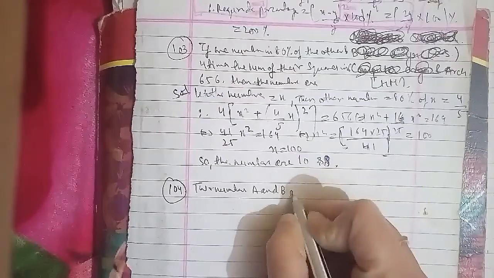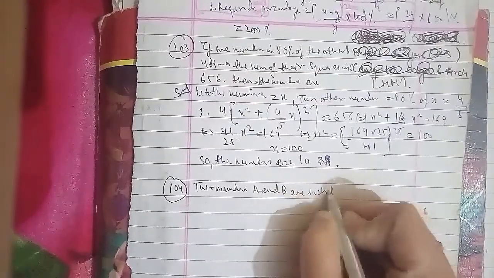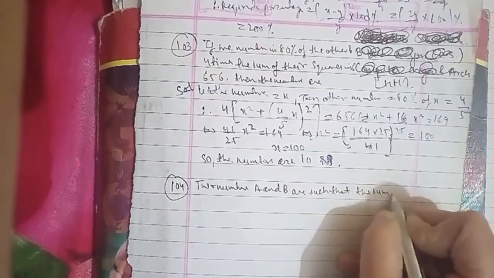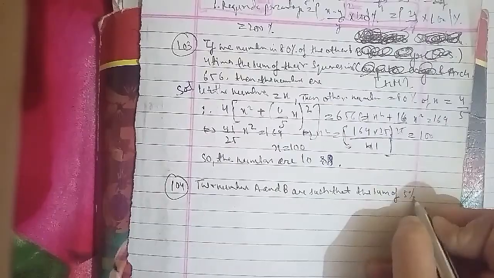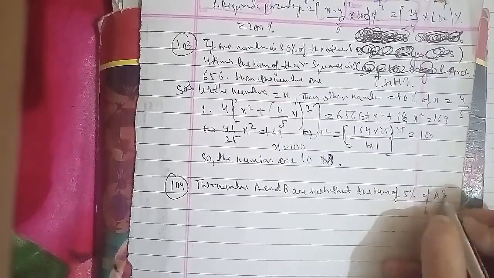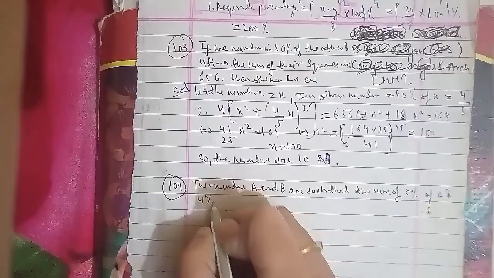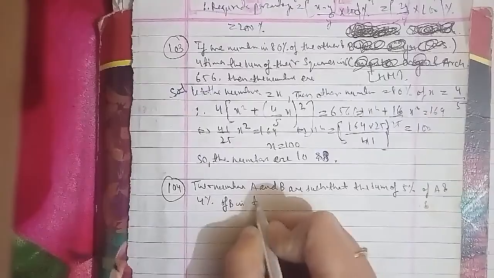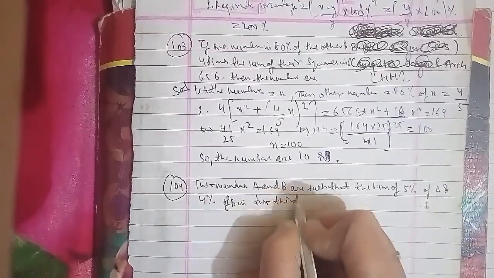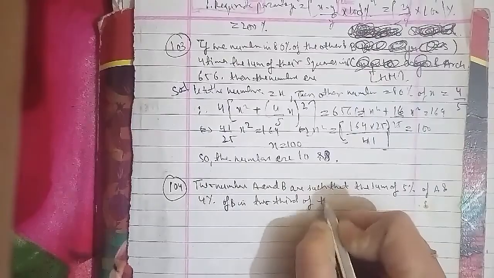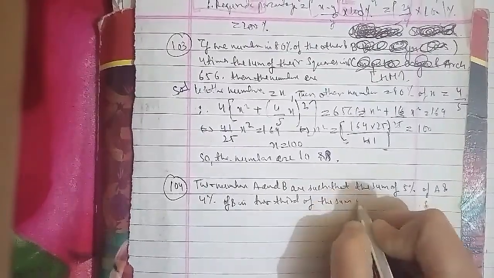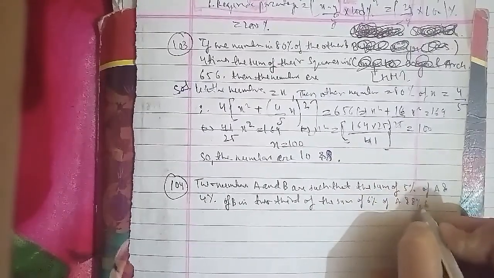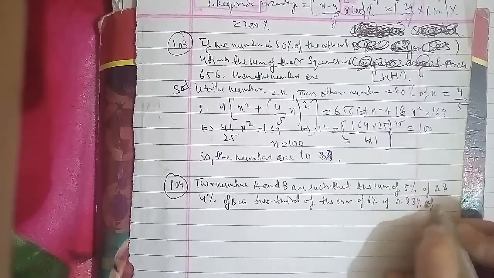Two numbers a and b are such that the sum of 5% of a and 4% of b is 2/3 of the sum of 6% of a and 8% of b.